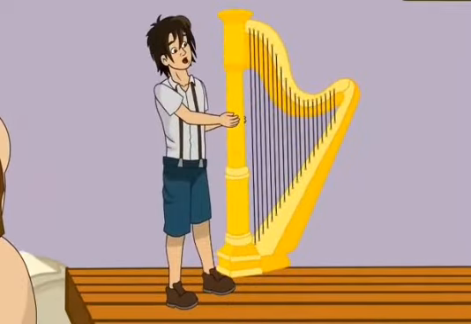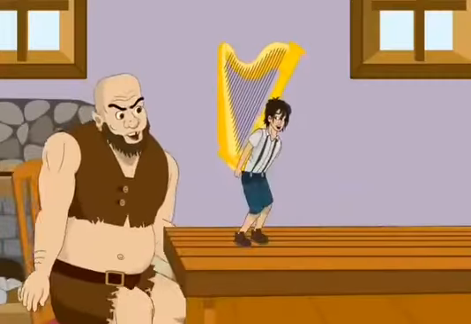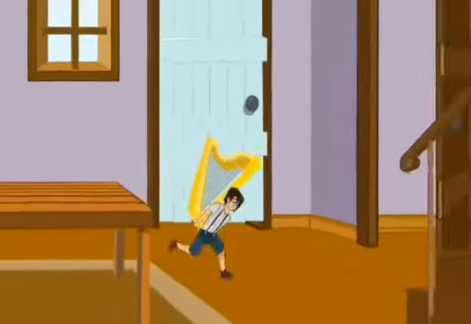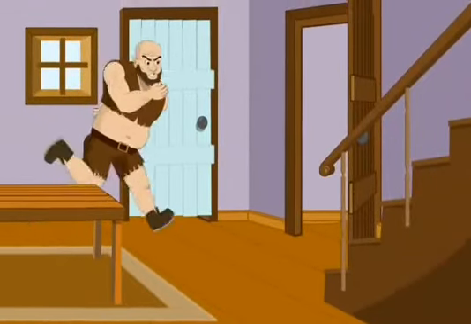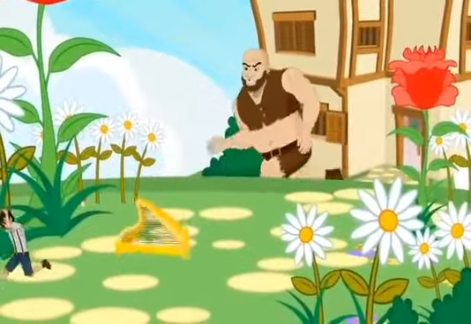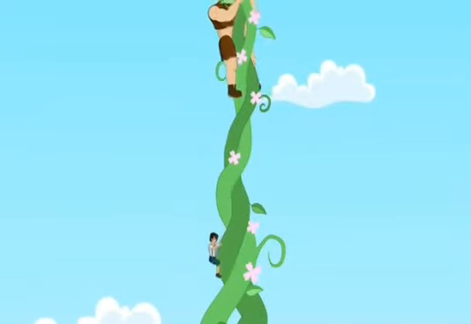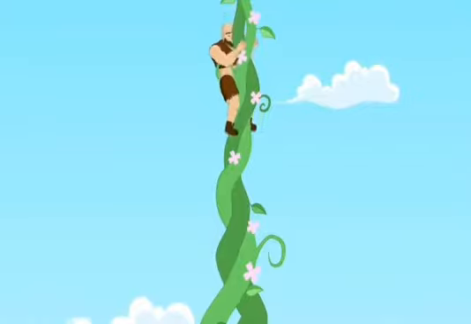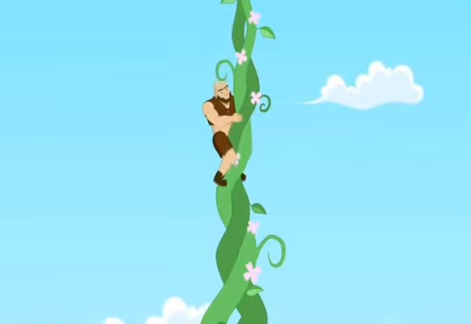Help! the harp yelled. Jack jumped down the table with the harp on his back. The giant woke up and started to run after him. Jack started to slide down the beanstalk as fast as he could, and the giant followed.